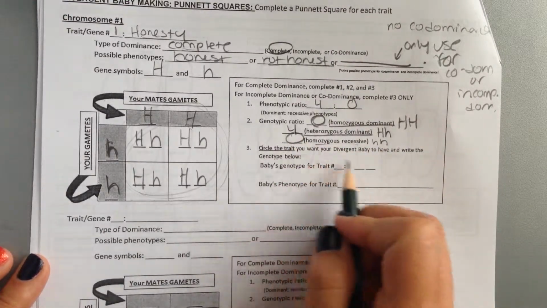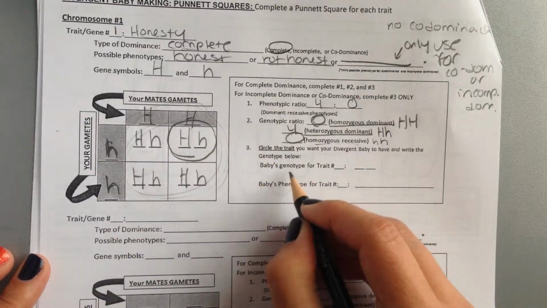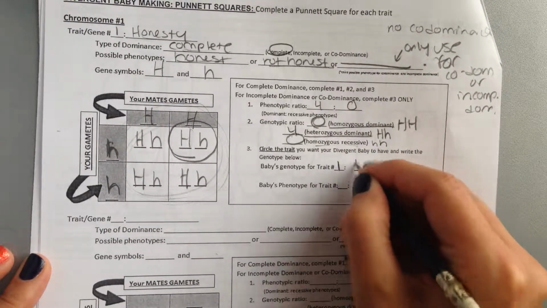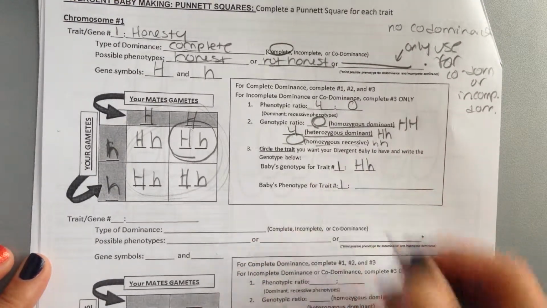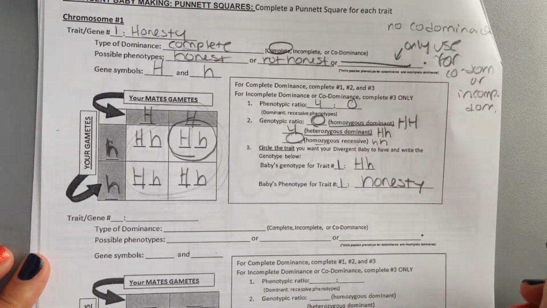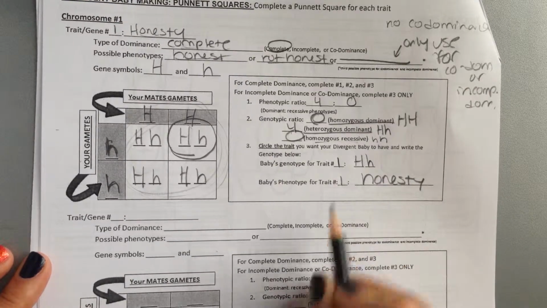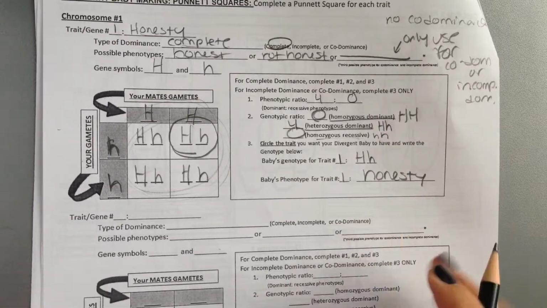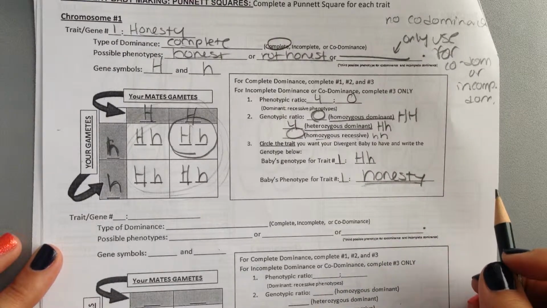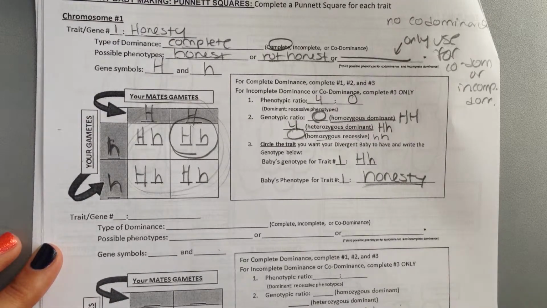Now what trait do we want our baby to have? We don't have much of a choice in this situation, just circle 1. So the baby's genotype for trait 1, which is honesty, is going to be big H, little h. The baby's phenotype for trait 1, which is honesty, is going to be honest. Now this is the important part. This is how you get your baby to have 3 different factions. In this case, this is what we want our baby to be, and let's say that we want that to be the 3rd faction for our baby to have. So obviously we're going to make sure our child is going to be dauntless.